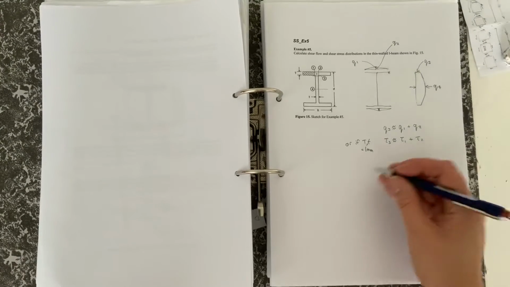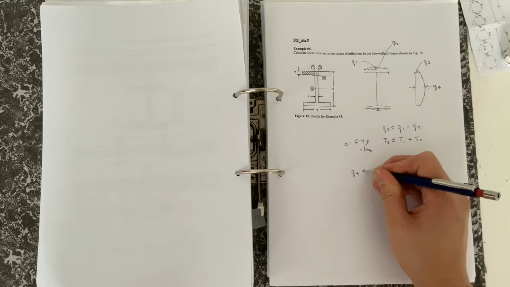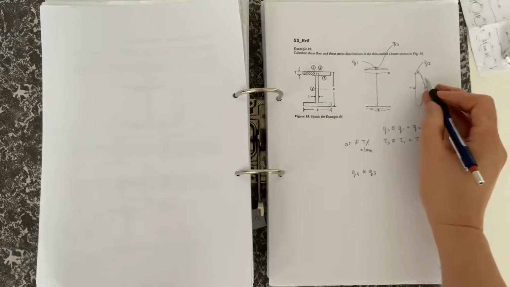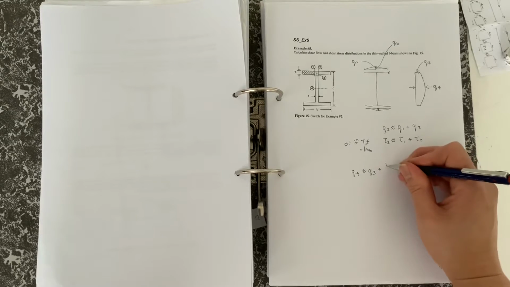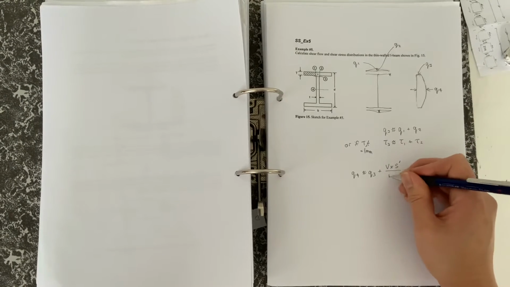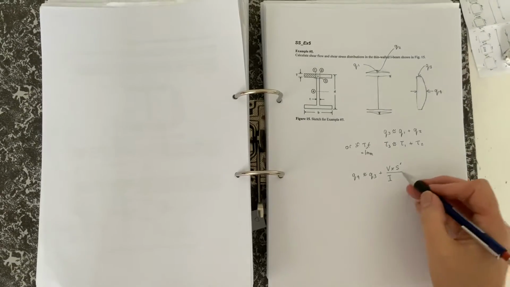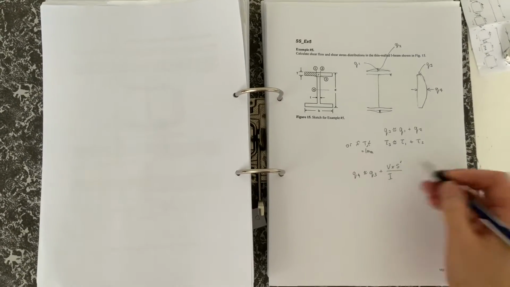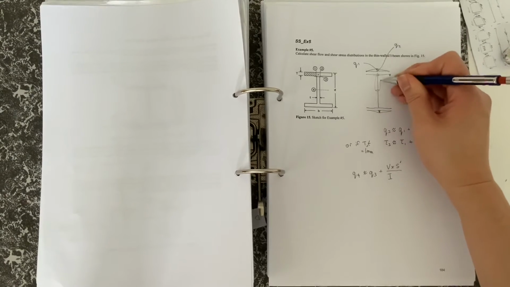So let's say that Q4 is approximately equal to Q3, which is the shear flow starting at that point, plus V, the shear force, times S dash over I of the whole section, and S dash in this case would be that portion there.